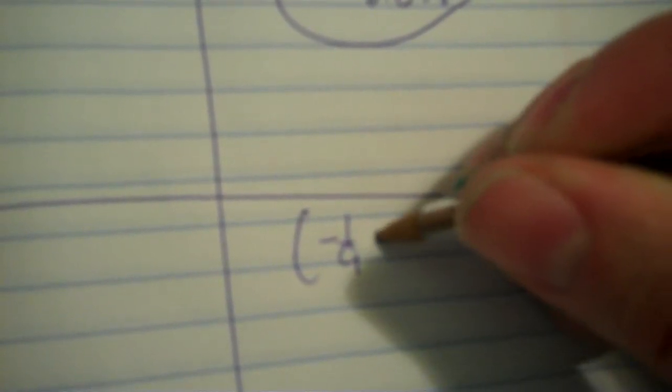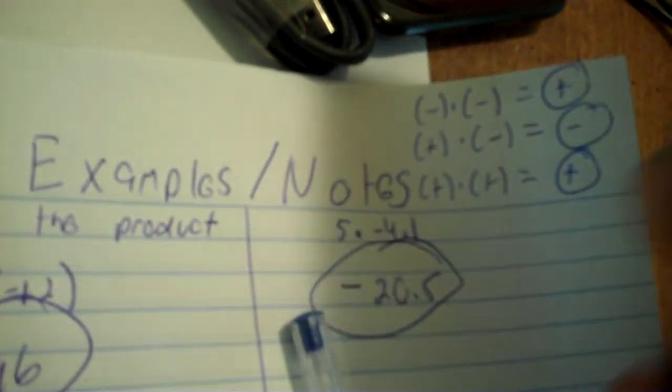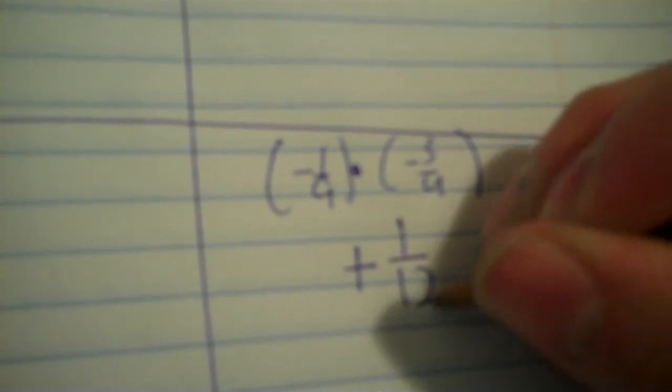Okay, we've got fractions, negative 1/9 times negative 3/4. So it's a negative times a negative. Negative times a negative is a positive. Now you can take your calculator. 1 ABC 9 times 3 ABC 4. 1/12. Okay, positive 1/12.